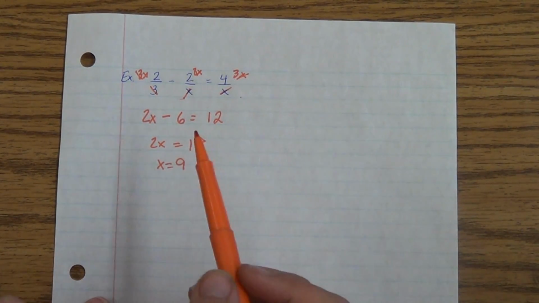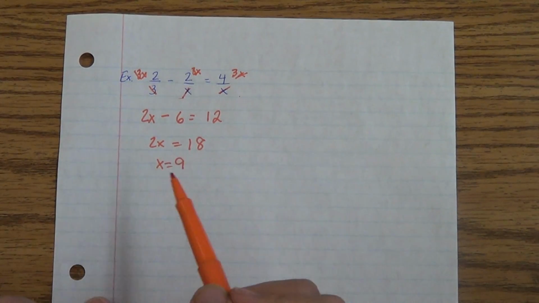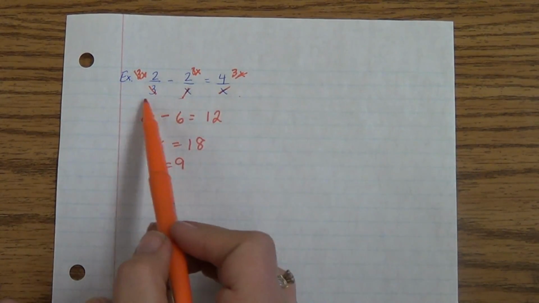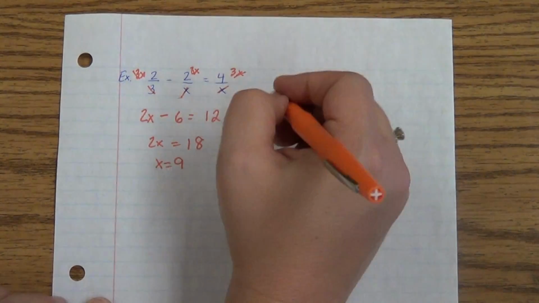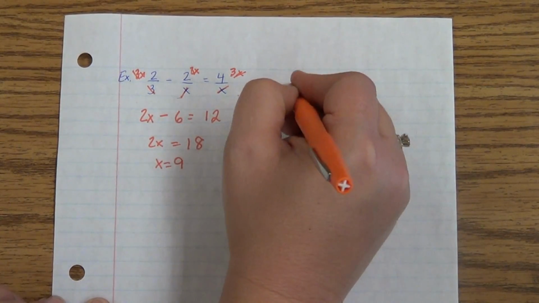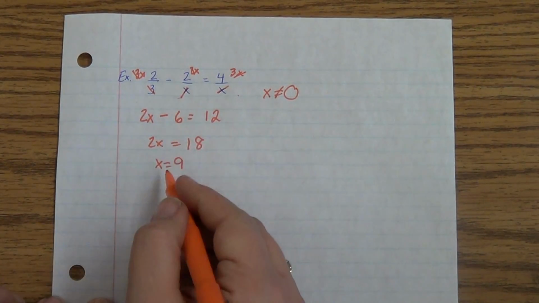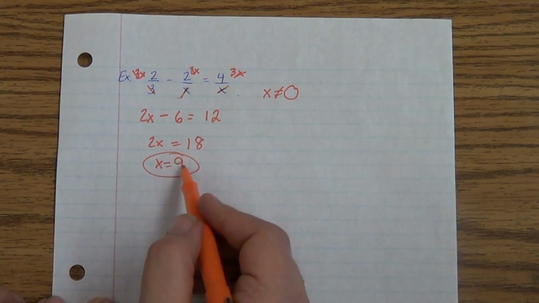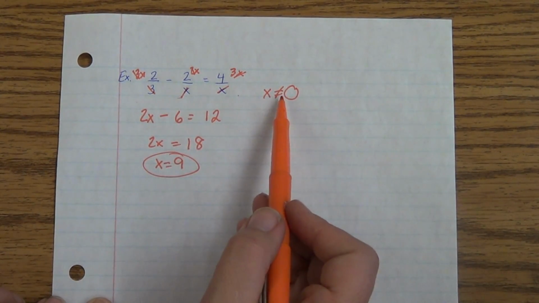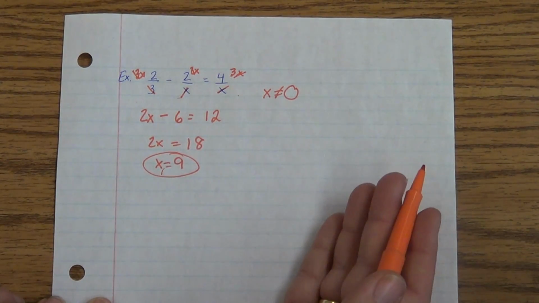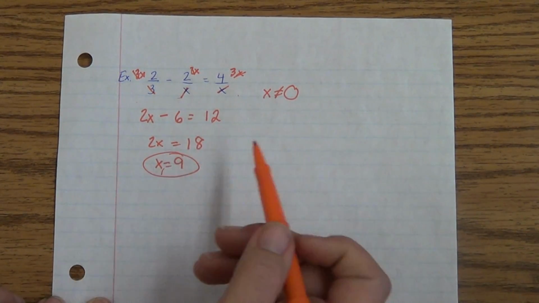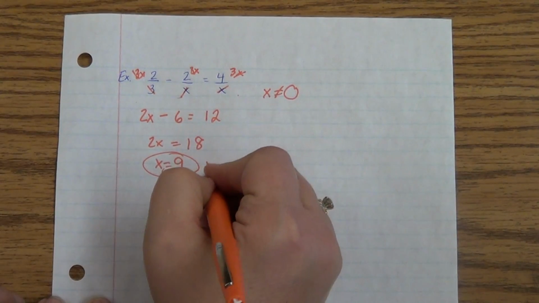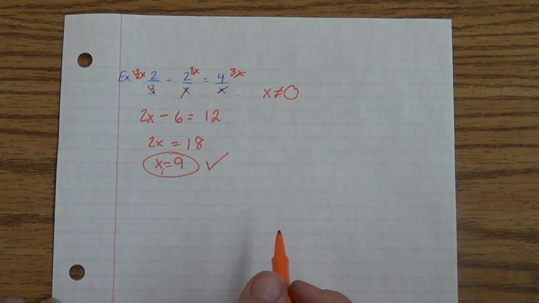Then last step is to check for extraneous solutions. The way you do that is you look back up here and you say, okay, what are my restrictions? Well, my restriction here is that x cannot equal 0. Well, my x is not 0, so I'm good. If this said x equals 0, x isn't allowed to be 0, so we would have to say that was no solution. But that's not the case here. So we're good to go. x equals 9 is our solution.